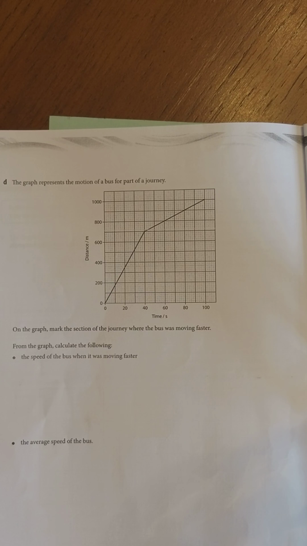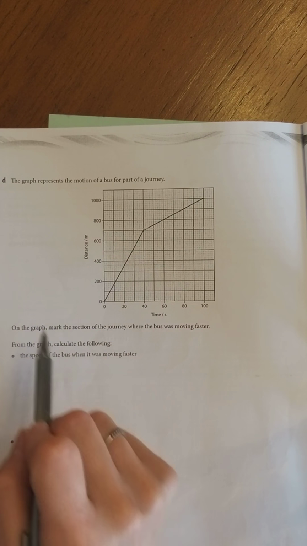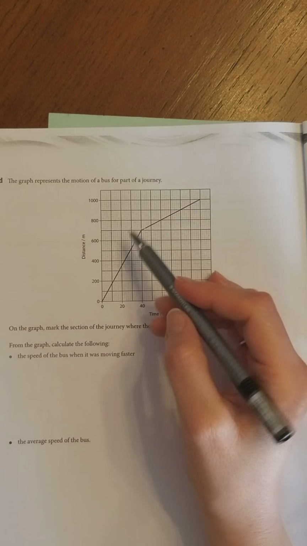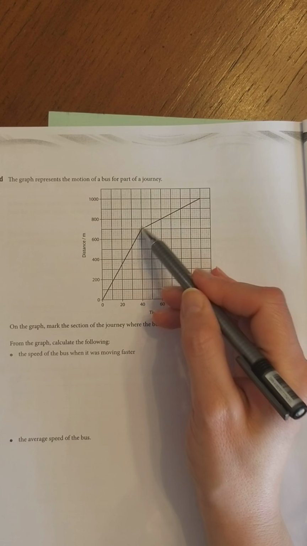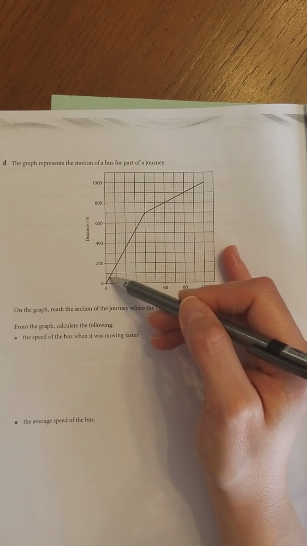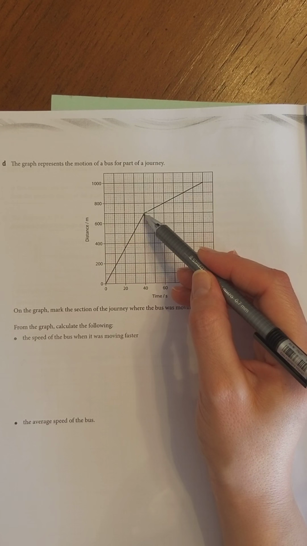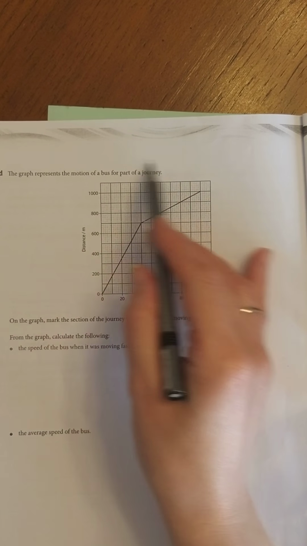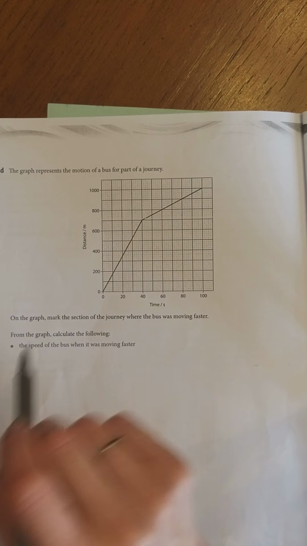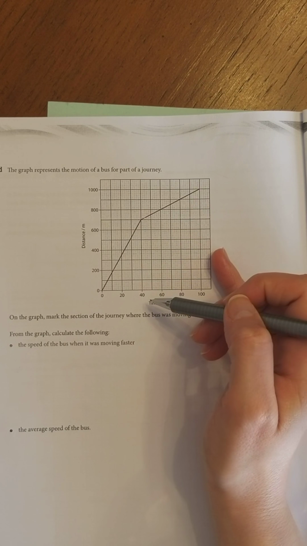The graph represents the motion of a bus for part of a journey. We have a distance time graph. Always look at the labels of the graph. It has two sections. This is the first one, this is the second one. We notice that both sections are represented by straight lines sloping upwards. The first line is steeper than the second line. This is the first step that you need to do whenever you have a graph. Look at the labels, look at the graph lines and see what they represent.